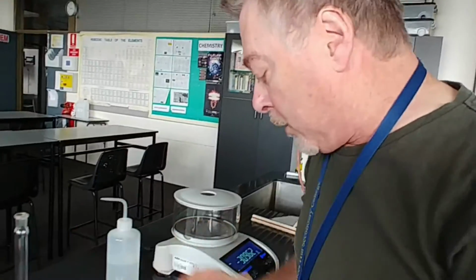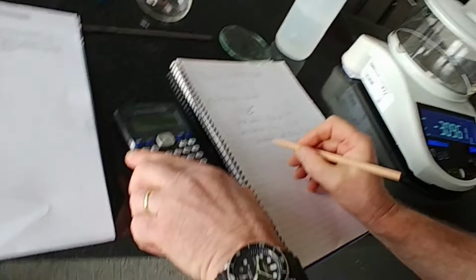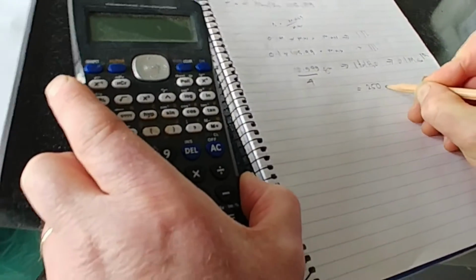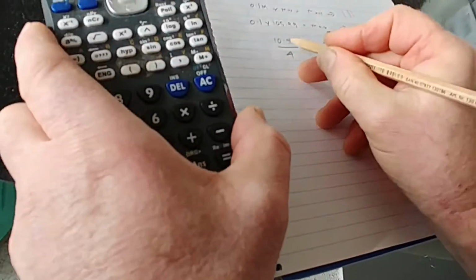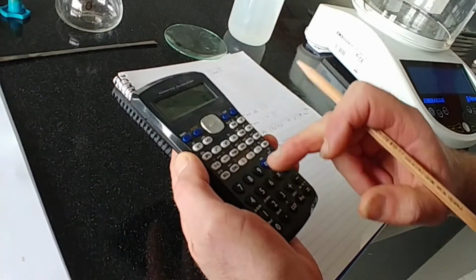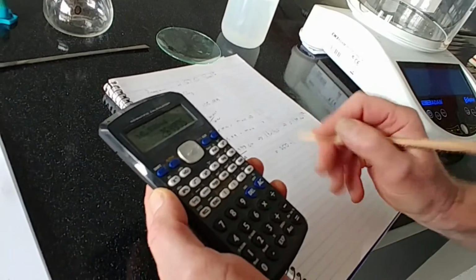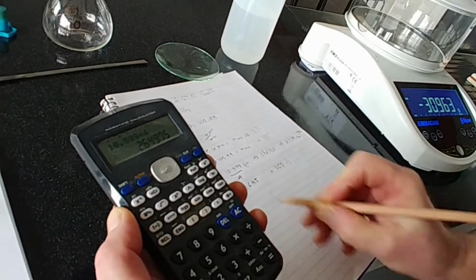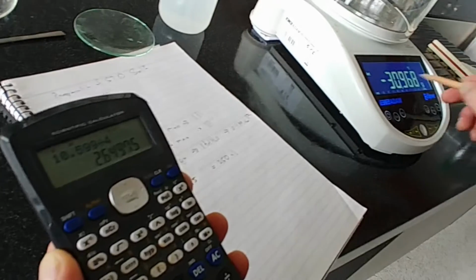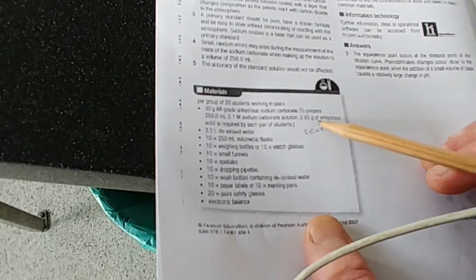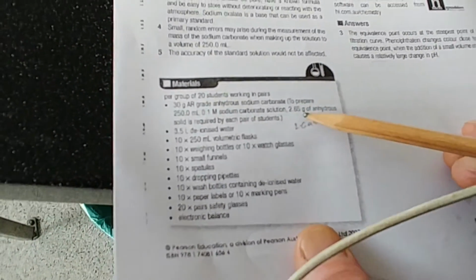Now, what we're going to do now is work out exactly how many grams we need. So if we divide this by 4, it gives us 250 ml volume. So 10.599 divided by 4 equals 2.645. We'll round it because we can only go to 3 decimal places here on our scale, so we'll do 3 decimal places. And if we look at our booklet, 2.65 is in the same order.